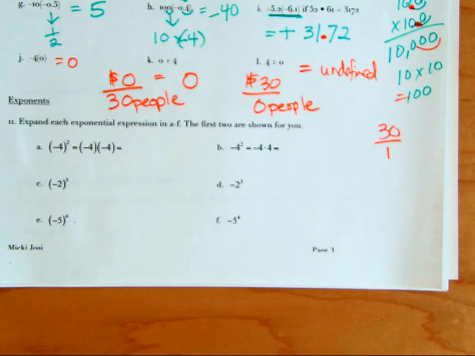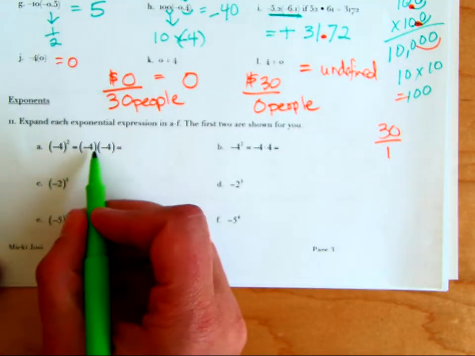Okay, let's talk about exponents now. What does an exponent mean? Yeah, it means to multiply that number by itself that many times.